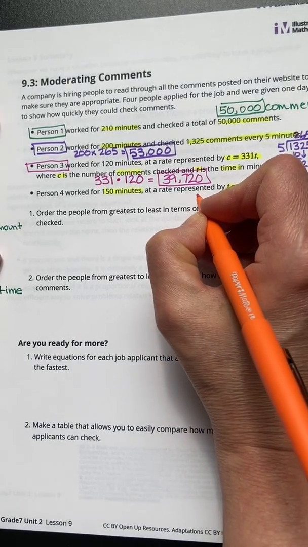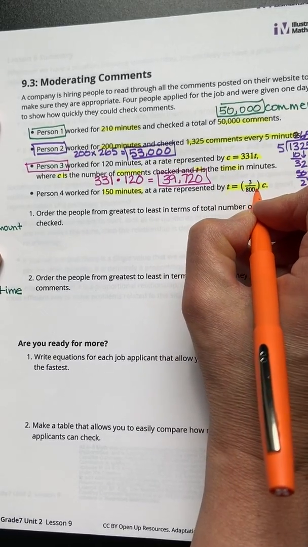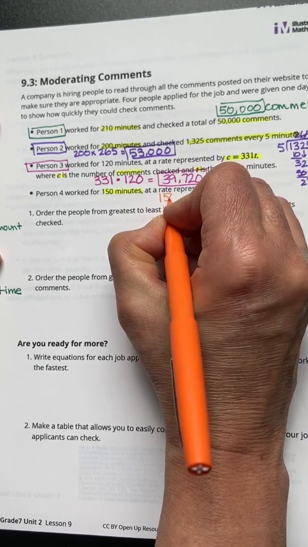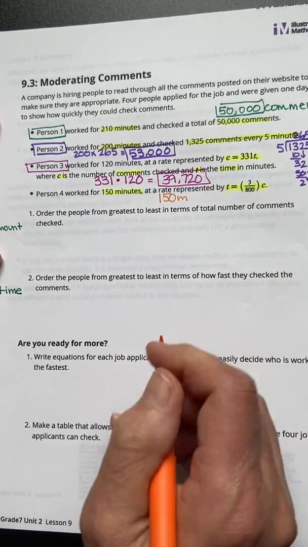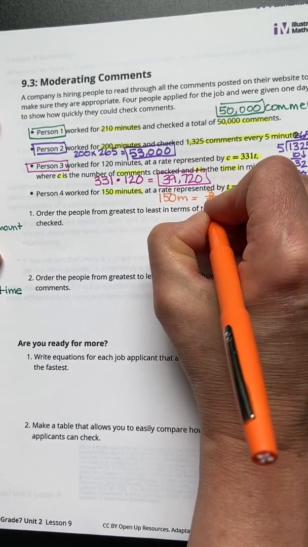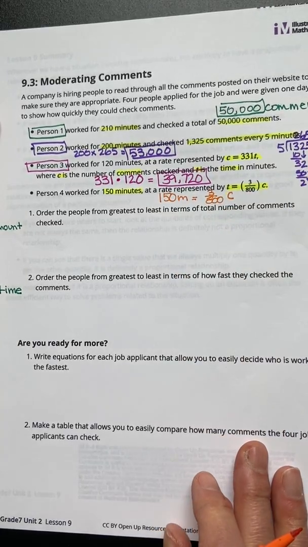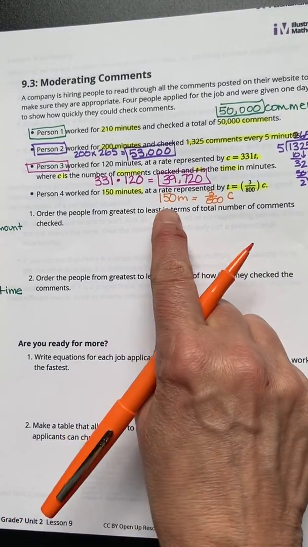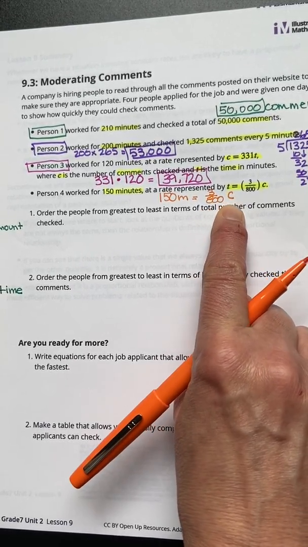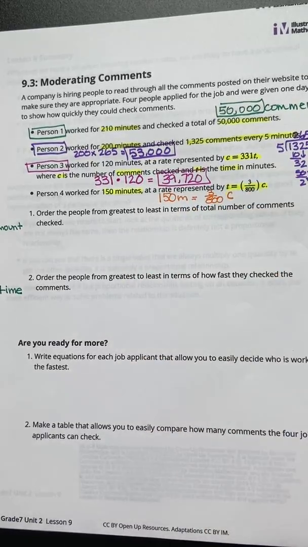I'm going to say 150 minutes is equal to 3/800 times the comments he checked. So the minutes are equal to the rate of how he checked the comments times the number of comments.